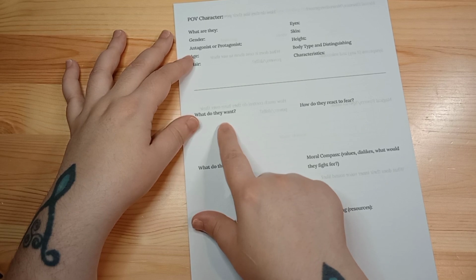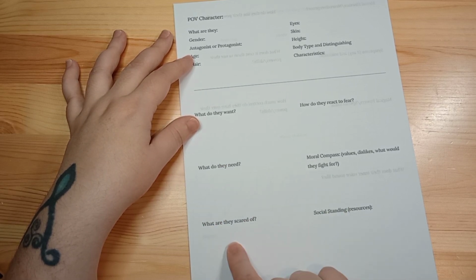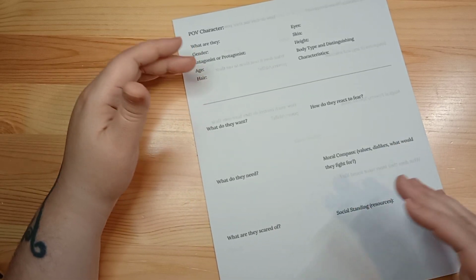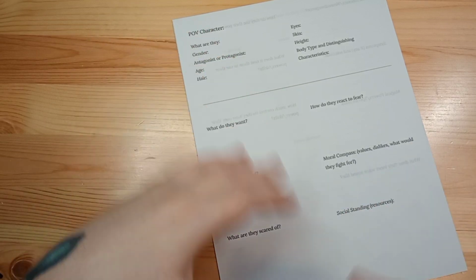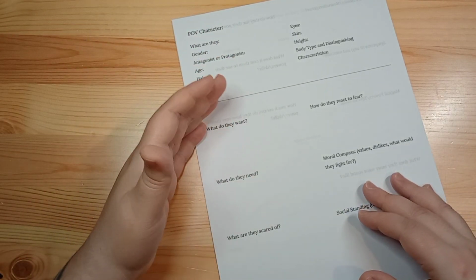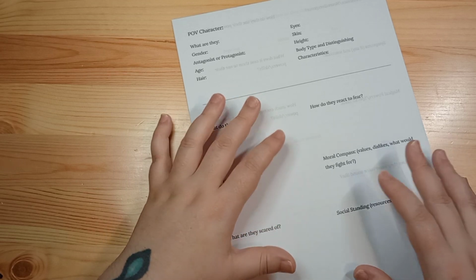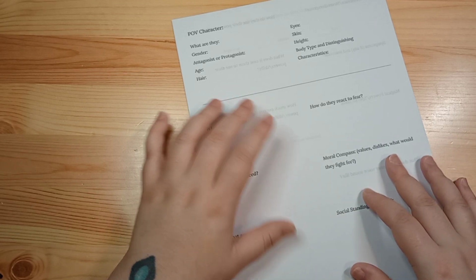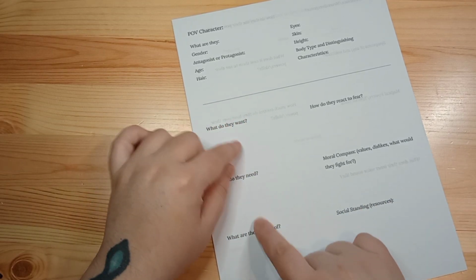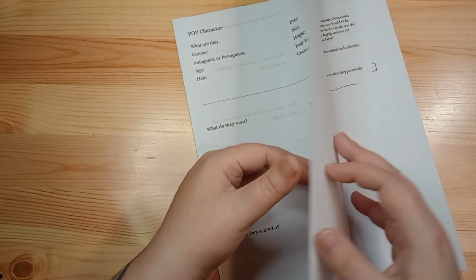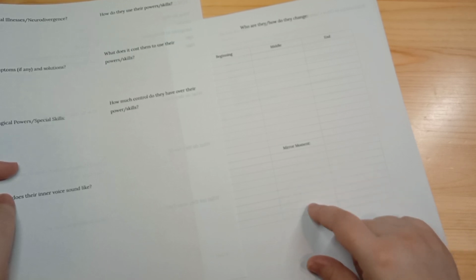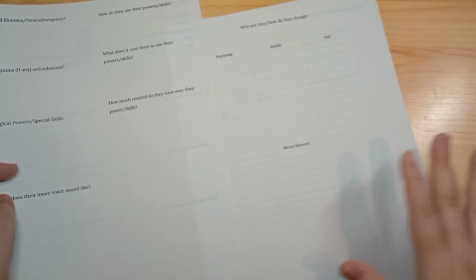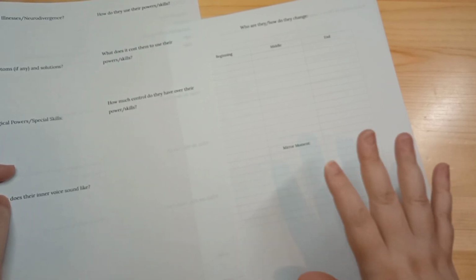And then what do they want? What do they need? What are they scared of? So if you read any plotting books, when they talk about character development, these are some of the basic things that they talk about. James Scott Bell's Write from the Middle kind of goes over some of this stuff. Like I have here The Mirror Moment. That's in his book. I'll link that book down below. I think it's called Write from the Middle, but if it's not, I'll go find it and figure it out.